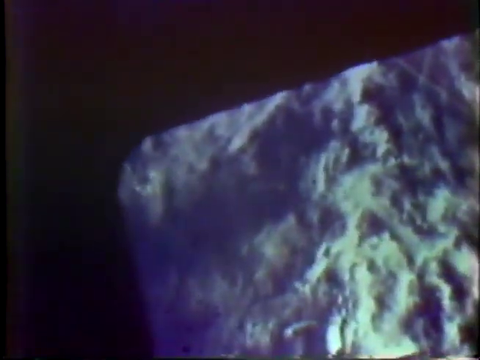Okay, I'm going to have to check something here. Hey, Bill, let's go OWS. There again? OWS, you have the airlock open? What's the rate of climb?